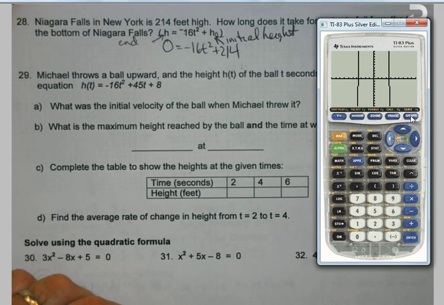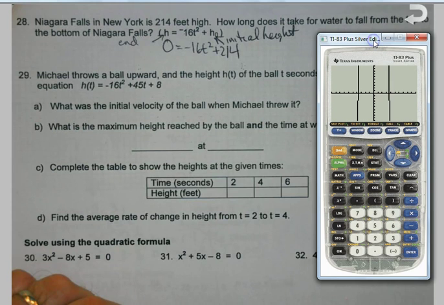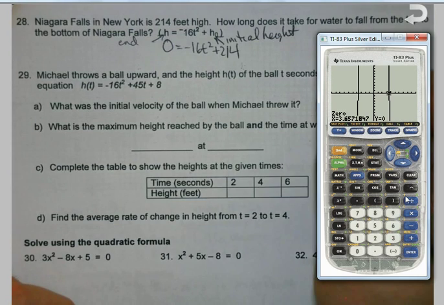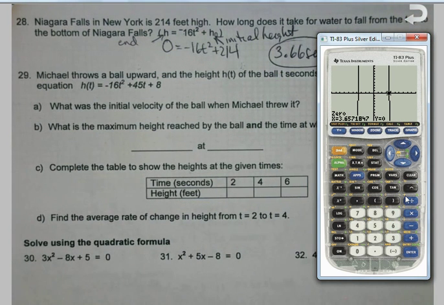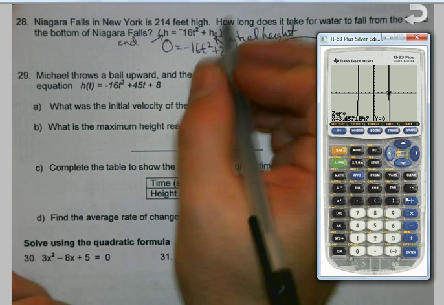Now you're like, okay, how long does it take for it to fall from the top to the bottom? In other words, how long is it over here when it hits 0? So I want a 0. I'll click until I start. There he is. And again, I use him to trap above and below. He's down here somewhere because I see the y value is negative. And I find out it would take about 3.66 seconds.